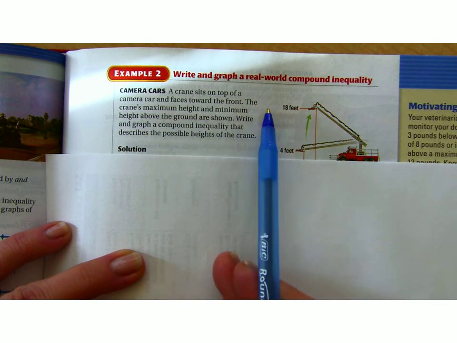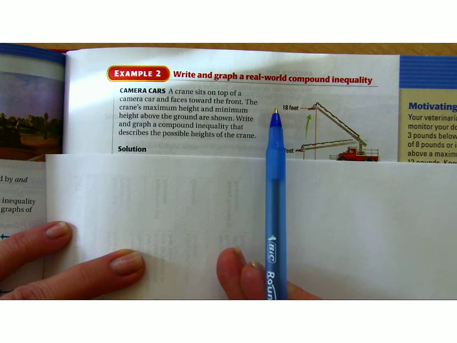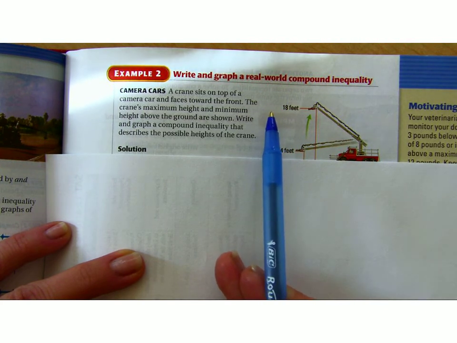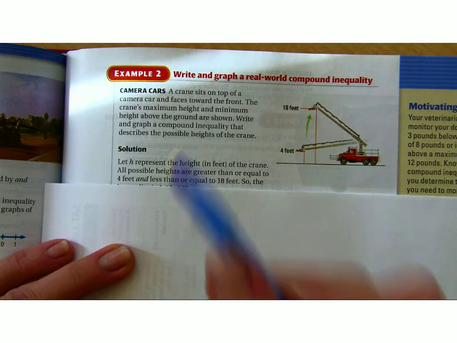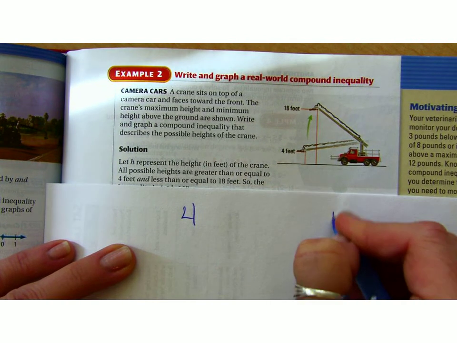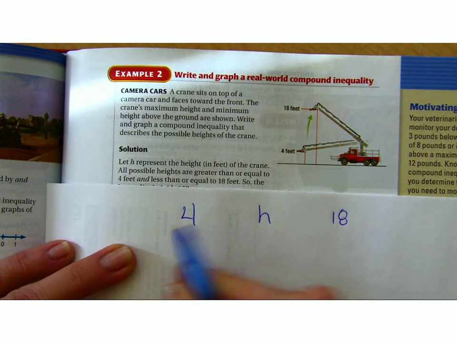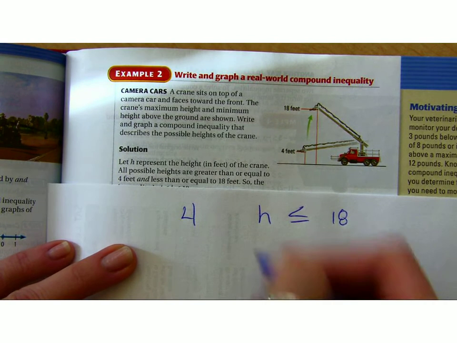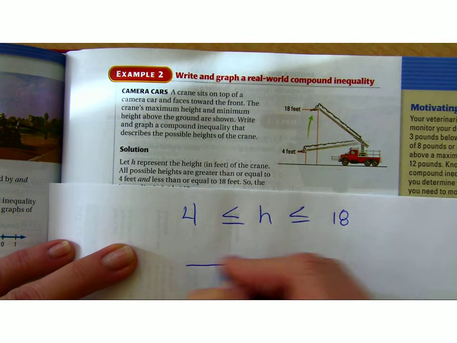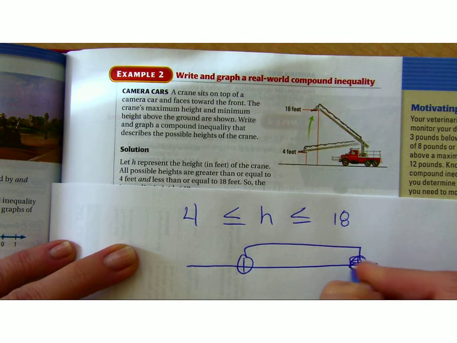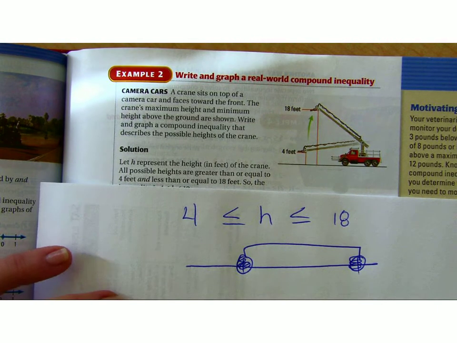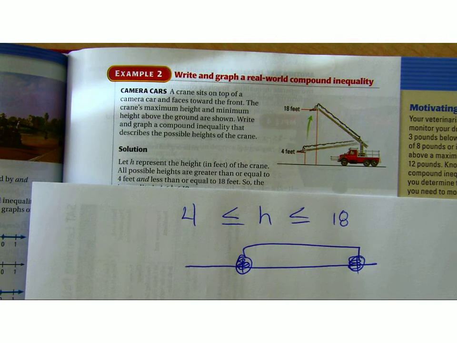Maximum height means that's as high as it can go. Is it going to have an equal line underneath? Yes. And the minimum height means that's as low as it can go. So my inequality is going to say 4 and 18, H, and as long as my 4 and 18 are here, it has to be less than or equal to 18, but greater than or equal to 4. If I were to graph that, it would look like this. Are you following this? Are you starting to see how word problems come into play with compound inequalities?